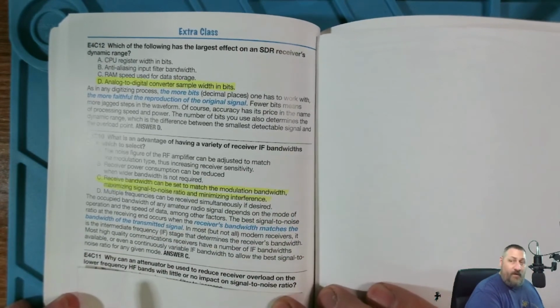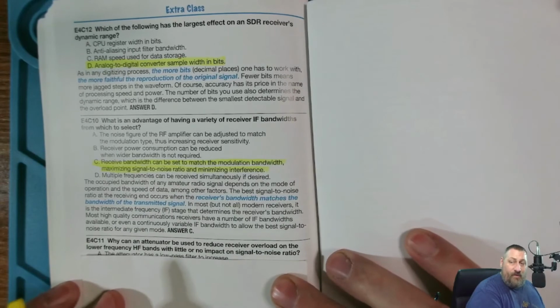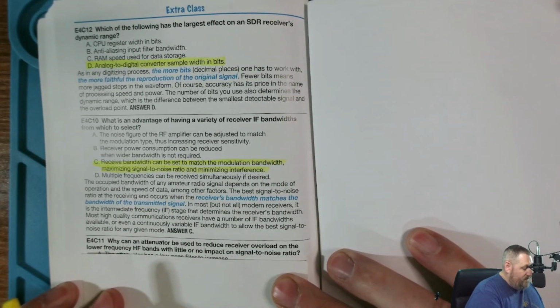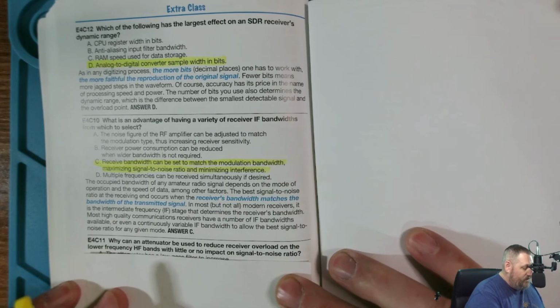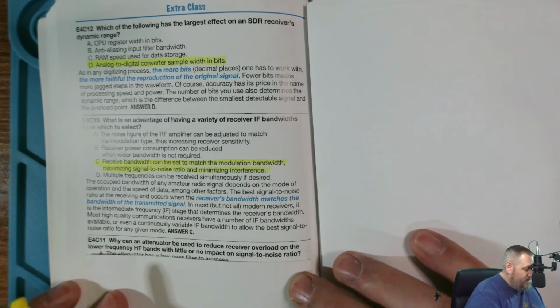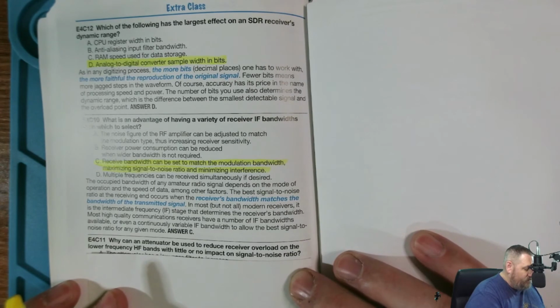Okay. Next question here. Why can an attenuator be used to reduce receiver overload on the lower frequency HF bands with little or no impact on the signal to noise ratio?